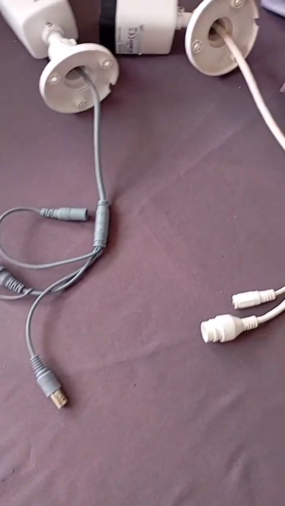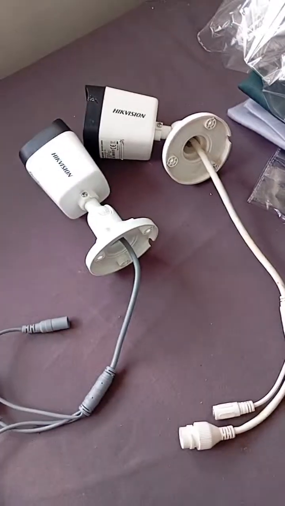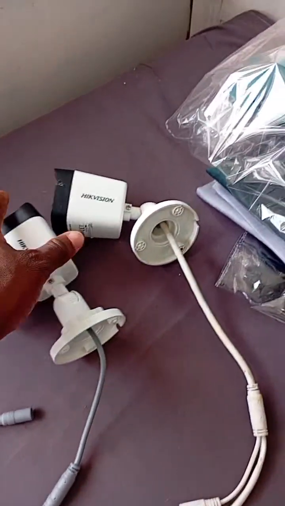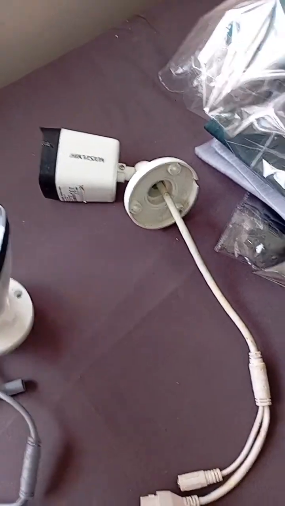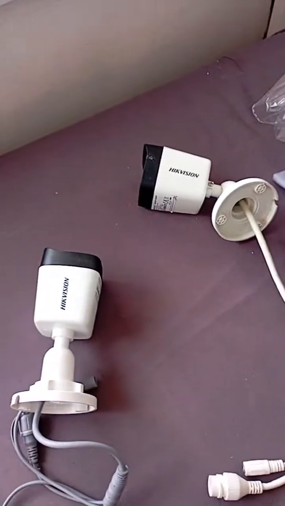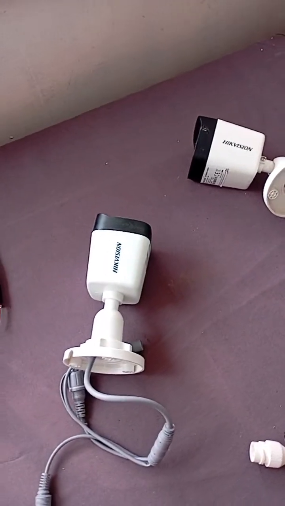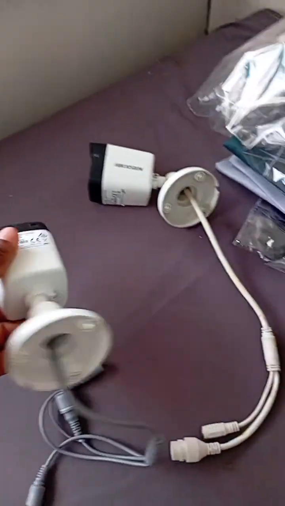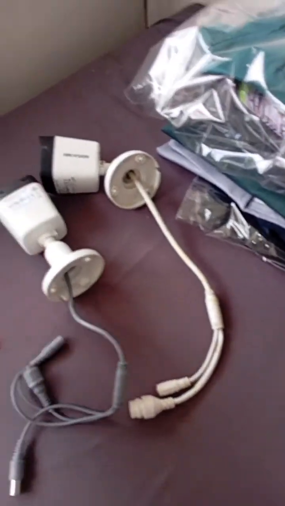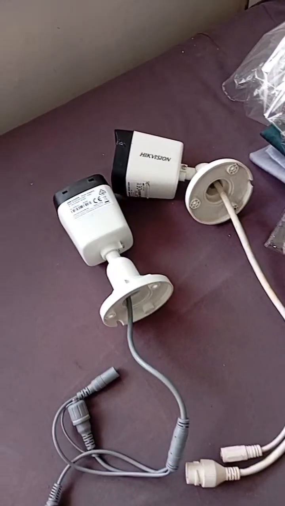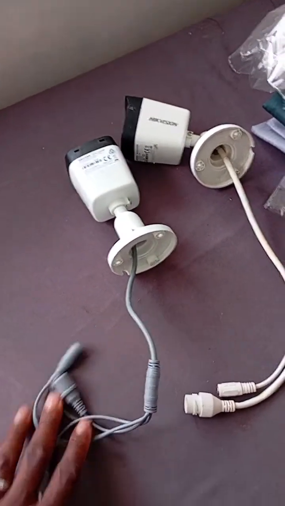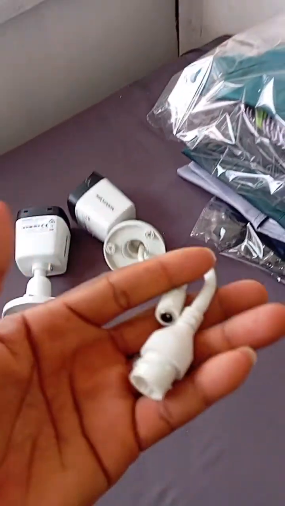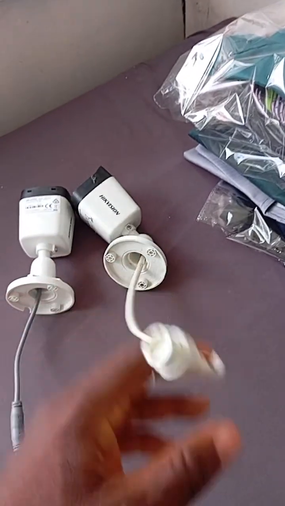Now I want to show you. So they are both outdoor cameras. You can call them an outdoor camera or a bullet camera, right? So these cameras are just 2MP: a 2MP analog camera and a 2MP IP camera.